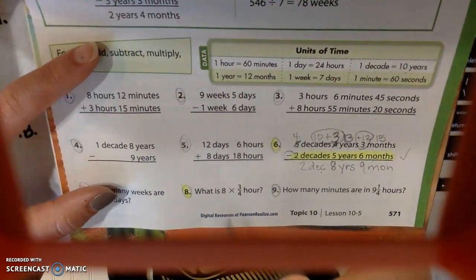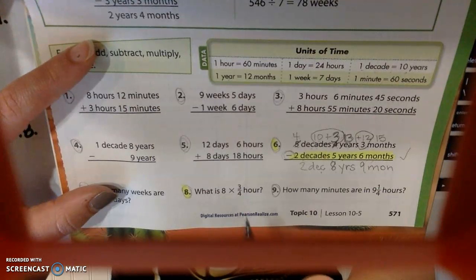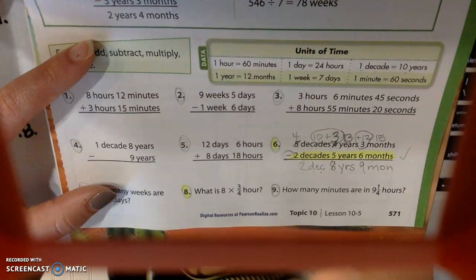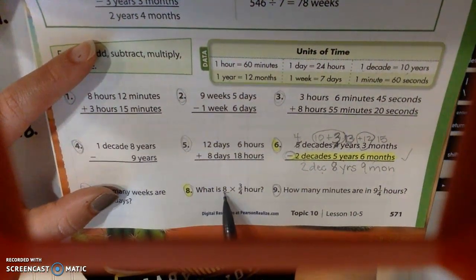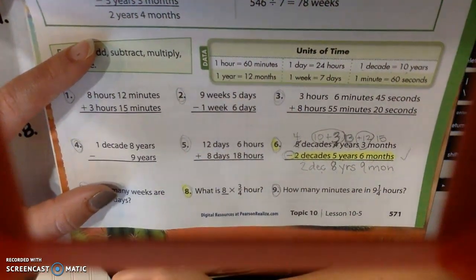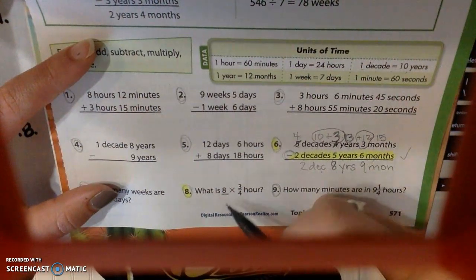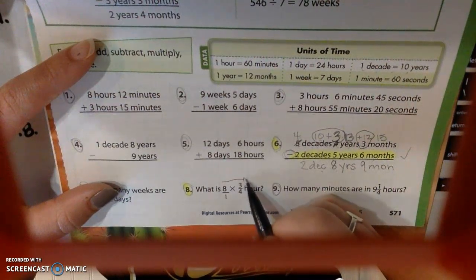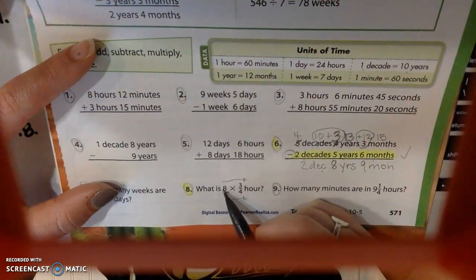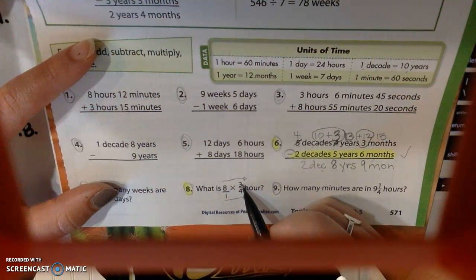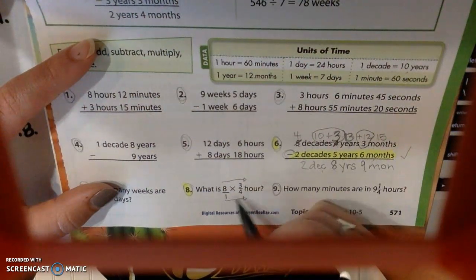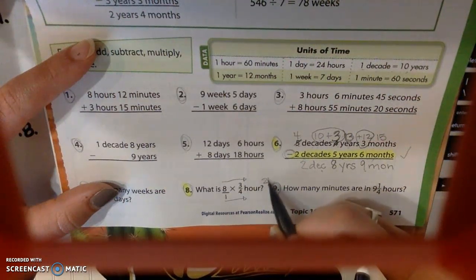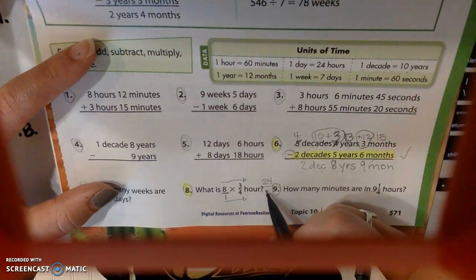That multiplication of fractions. Okay, what is 8 times 3/4 of an hour? Well, you all know, and you're super good at this. What do we write our 8 over? Write it over 1. Multiply straight across. 8 times 3. 1 times 4. I'm going to write it right here. 8 times 3 is 24. 4 times 1 is 4.